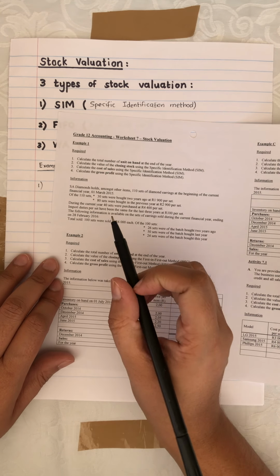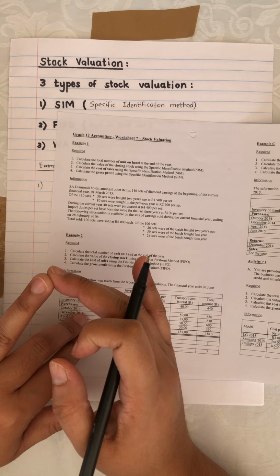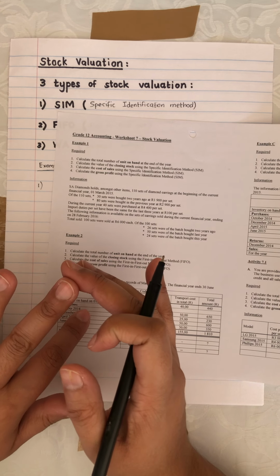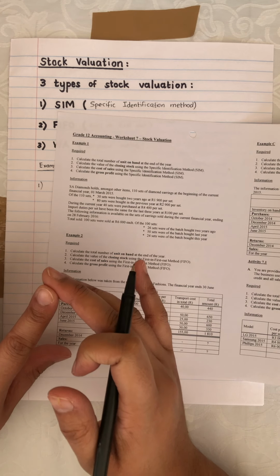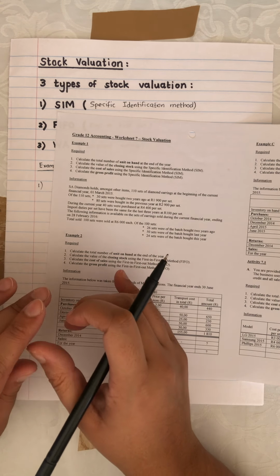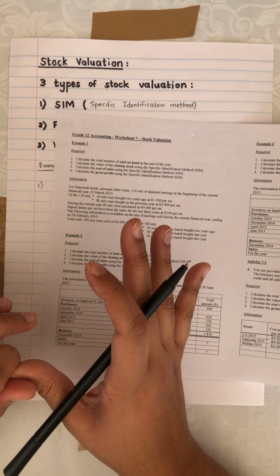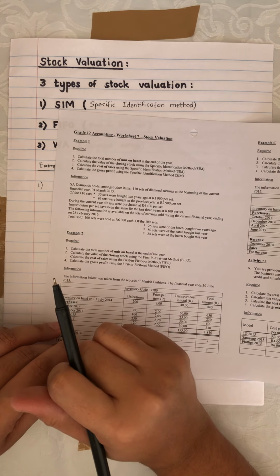Now, obviously, the number of units on hand will be the opening balance plus anything that you bought minus anything that you've returned, obviously minus anything that you've donated or you've drawn for the business for personal use, and then obviously you're going to minus what you've sold, and that will give you the units that you have on hand.